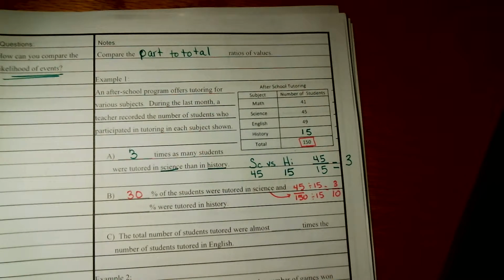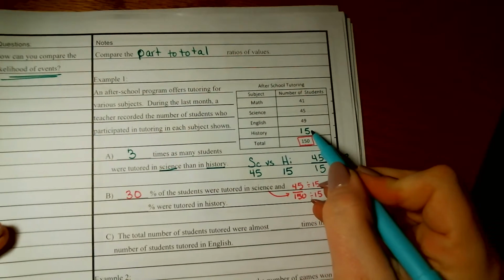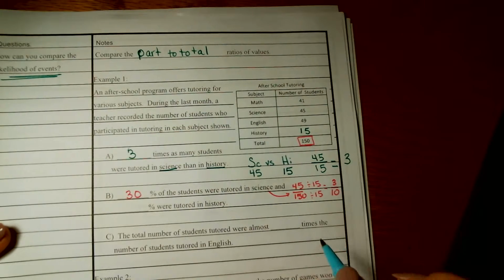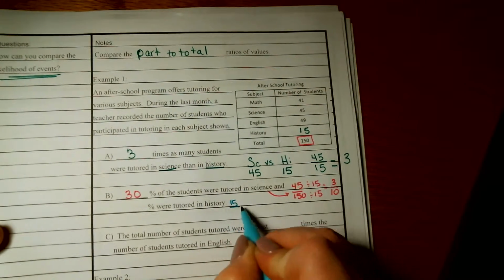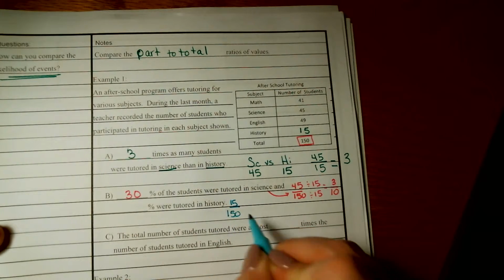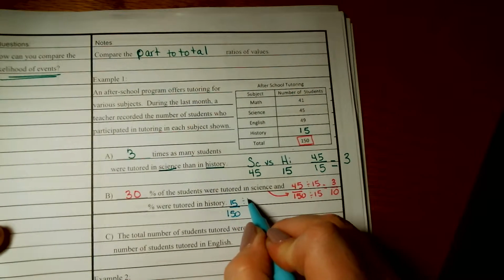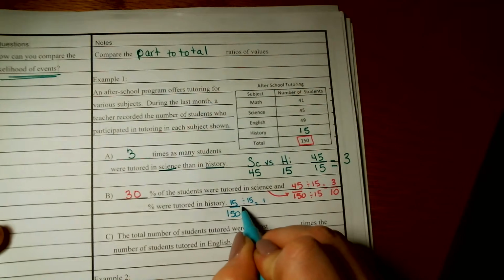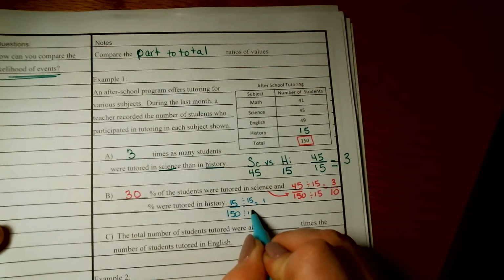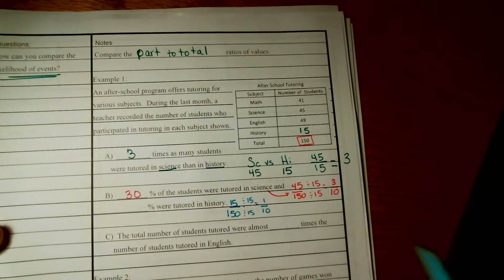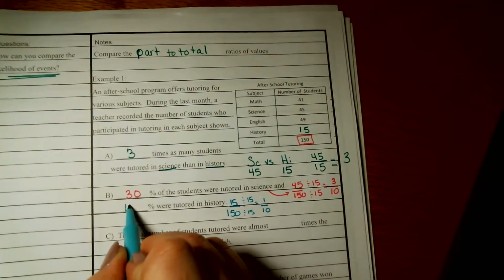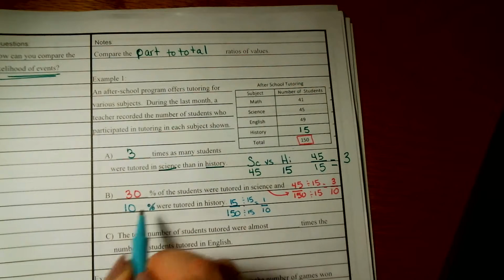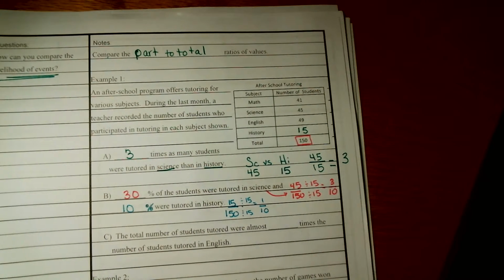Let's look at history. History has 15 out of 150. That's a part to total. So part out of the total, and I can simplify that by 15 for sure. That's a 1. Simplify that by 15 and get 10. So that's going to be 10%. 10% were tutored in history.